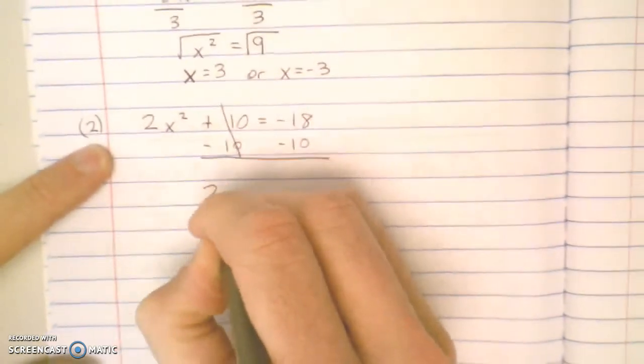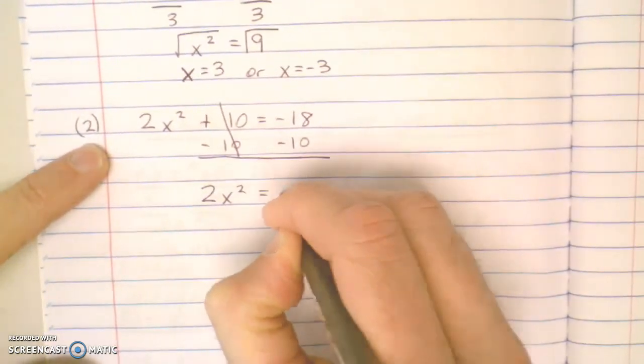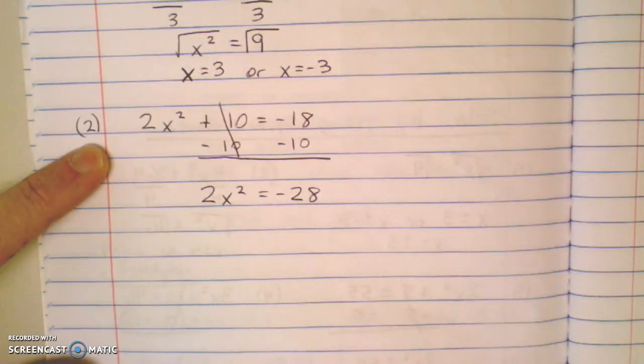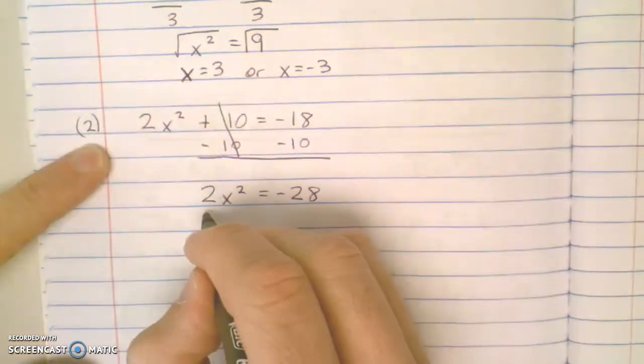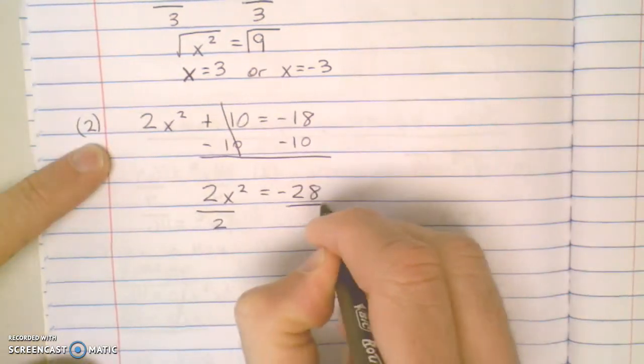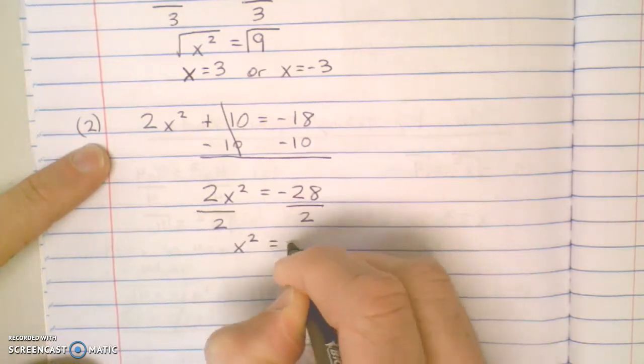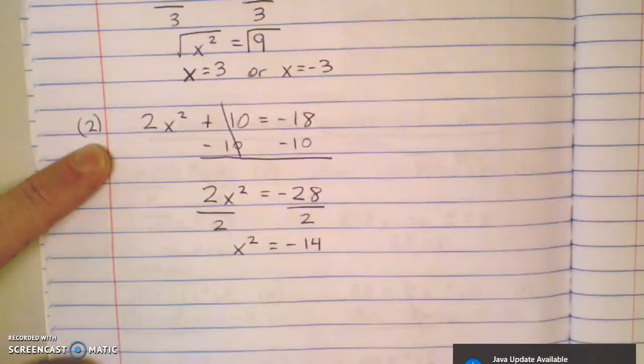I get 2x squared equals negative 28. Then I divide both sides by 2 and get negative 14.